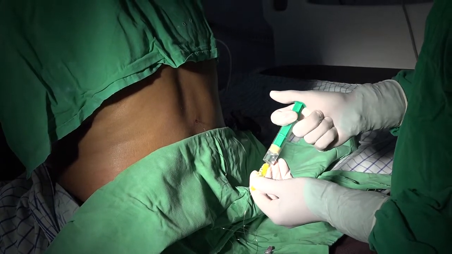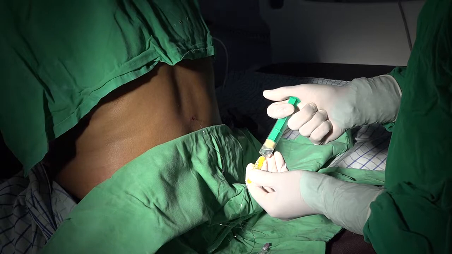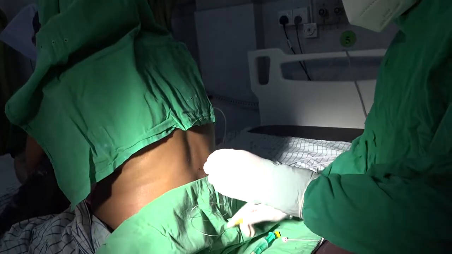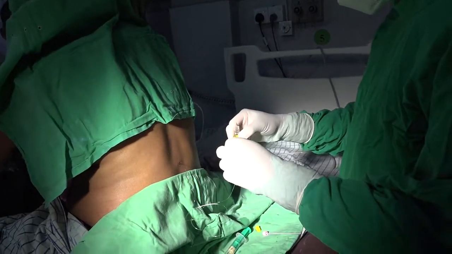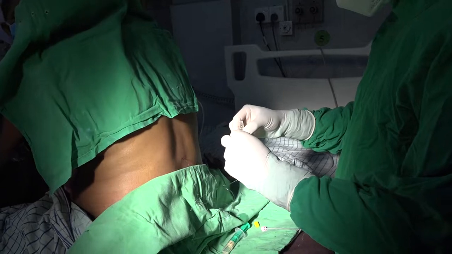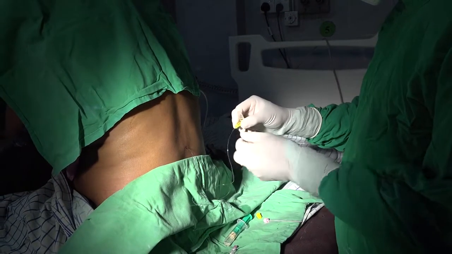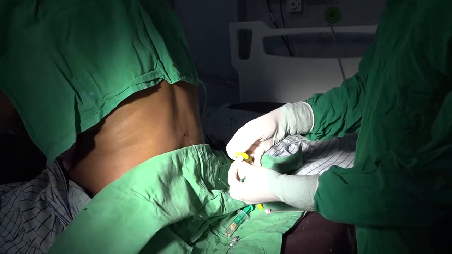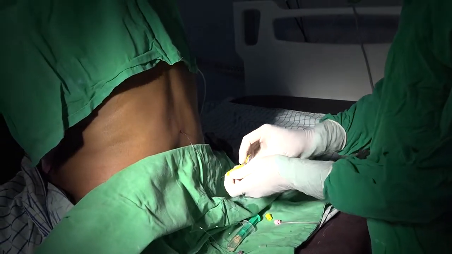After placing the epidural catheter in the epidural space, apply some gentle negative pressure onto the catheter to see whether there's blood or cerebrospinal fluid coming down the epidural needle. If there's no CSF or blood coming down the epidural needle, you can be fairly sure that you are in the epidural space.